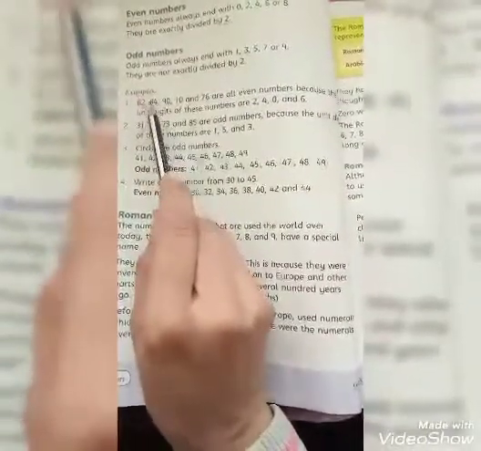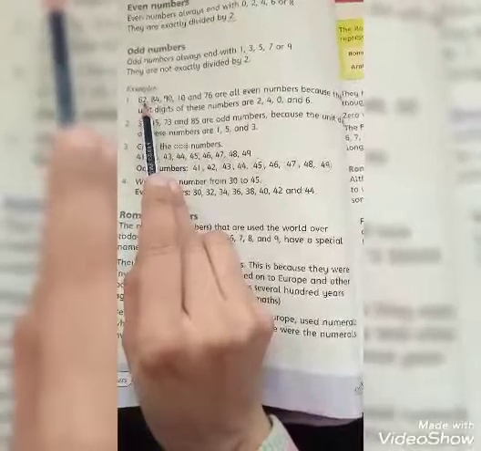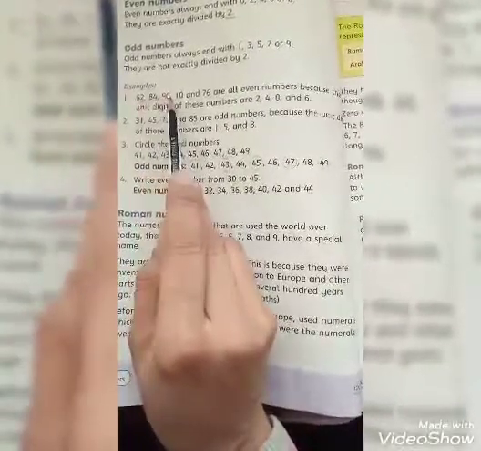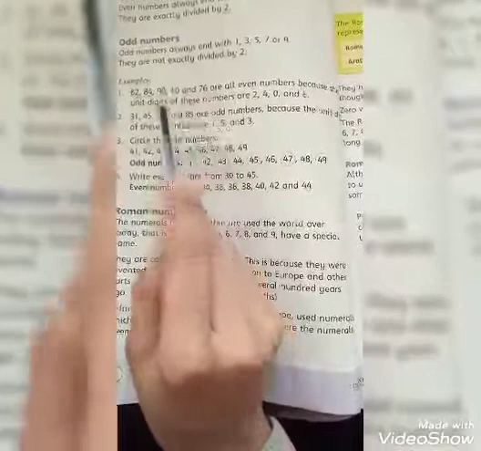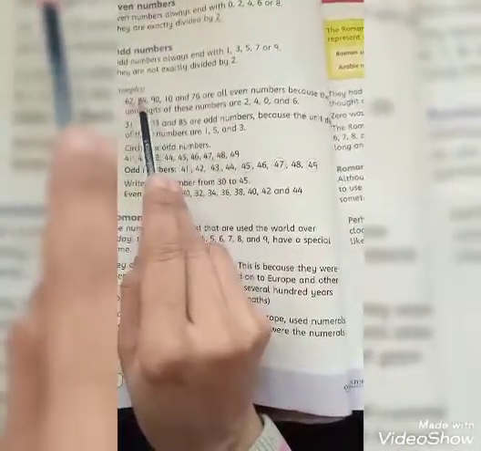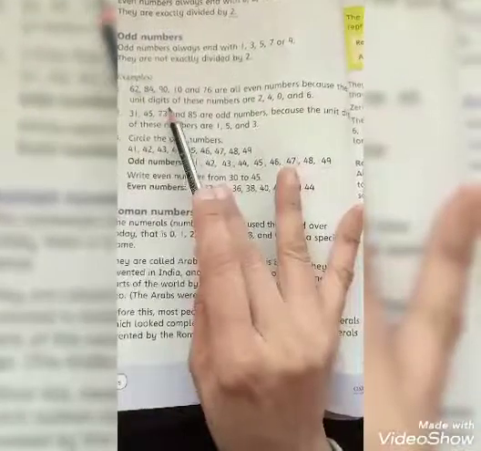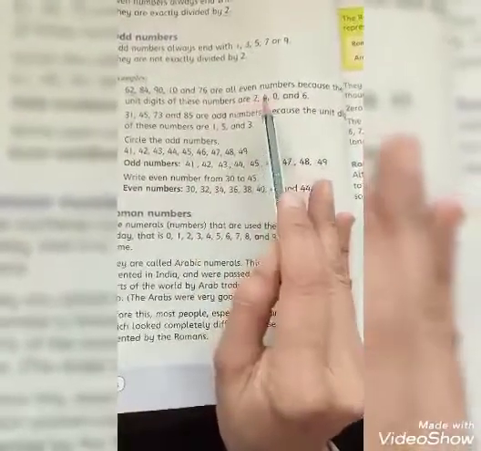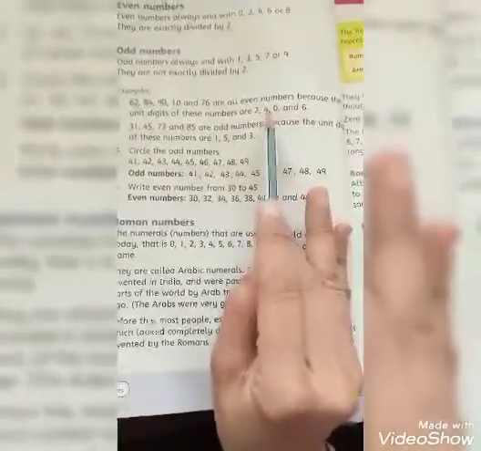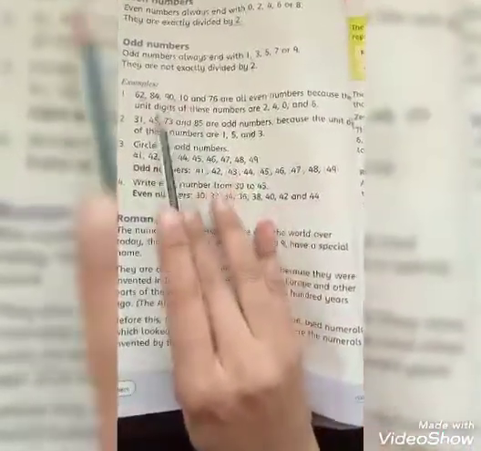Now here are some examples. Example number 1 is, here are some numbers 62, 84, 90, 10 and 76. As you see that the unit digits of these numbers are 2, 4, 0, 6 and all are called even numbers because the unit digits of these numbers are 2, 4, 0 and 6 and they are exactly divided by 2. So these numbers are called even numbers.